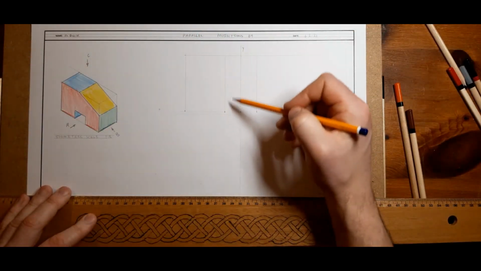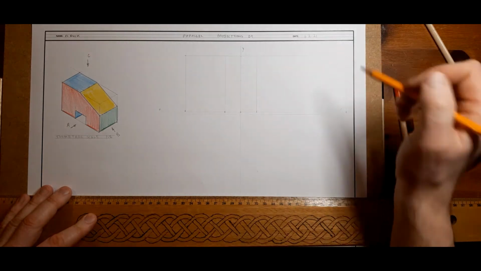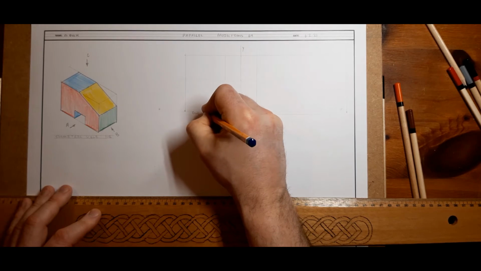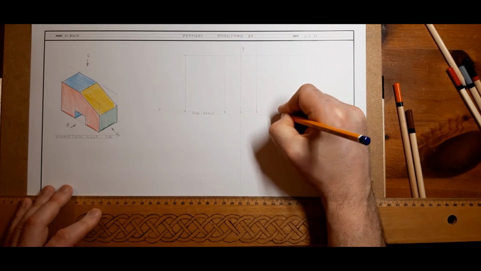And that object now will fit into that, and it will fit into the elevation over there. So this being our end view, our elevation, and label your drawings.